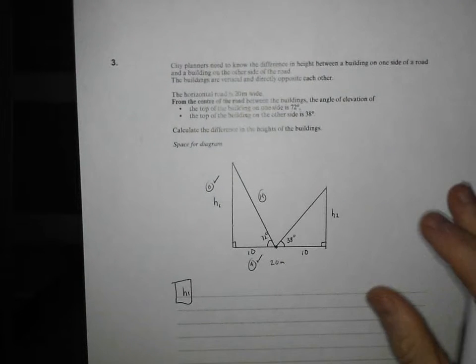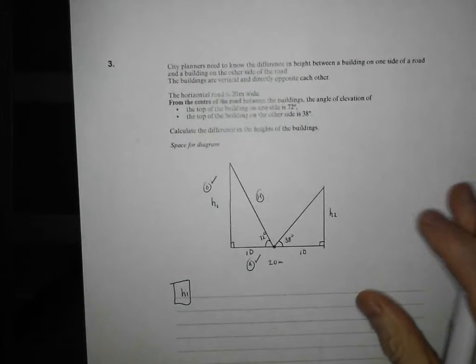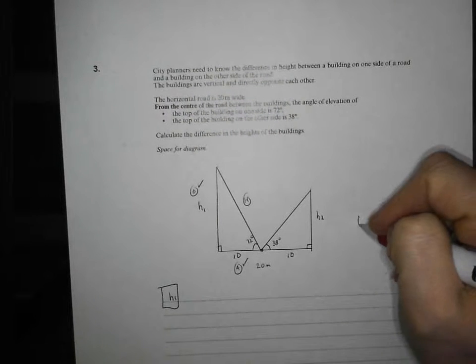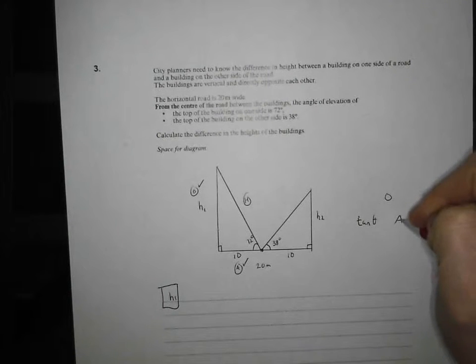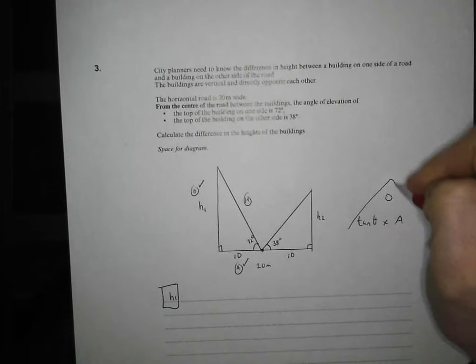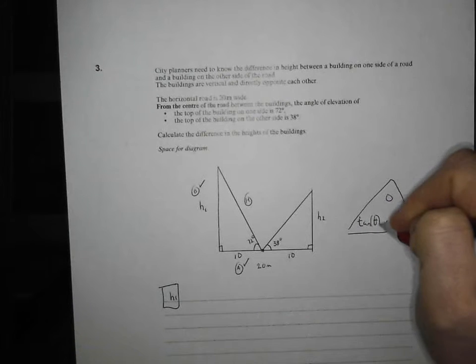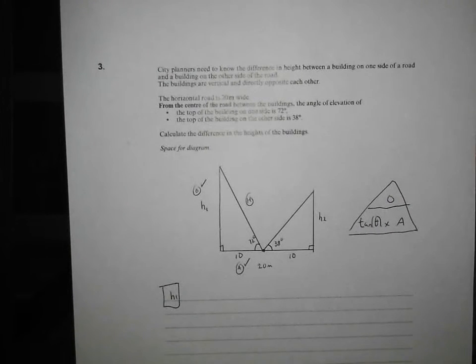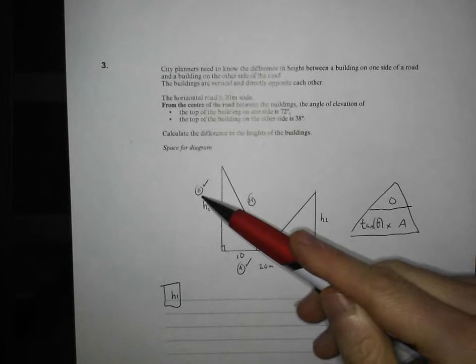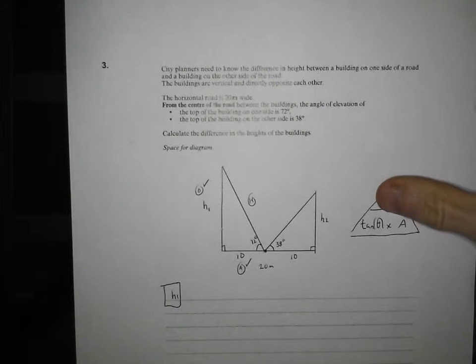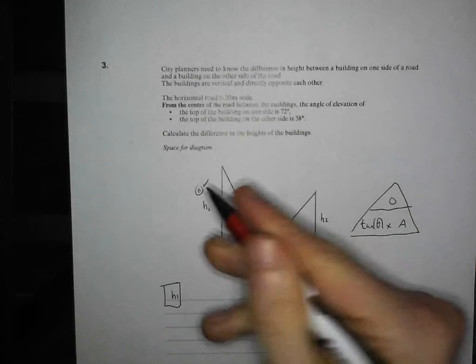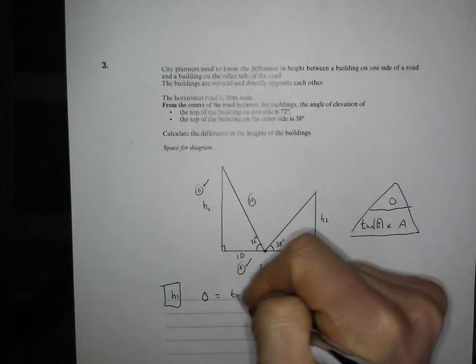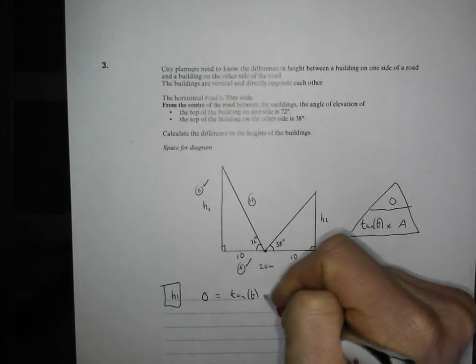If you know your SOH CAH TOA, that is a tan question, or a TOA question. I'm going to write that out here. So I've got tan theta equals opposite over adjacent, and I need a little times sign in the middle and complete my little brackets. There's my TOA triangle. Now, what am I trying to work out? I'm trying to work out my opposite. So I get my thumb and I cover up my opposite, and it tells me to do tan theta times adjacent. Opposite equals tan theta times adjacent.